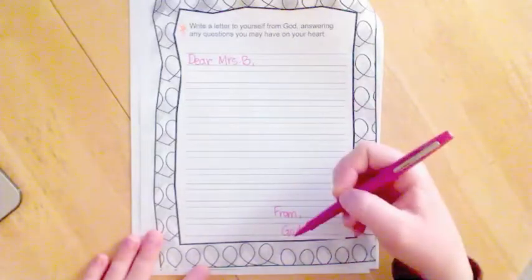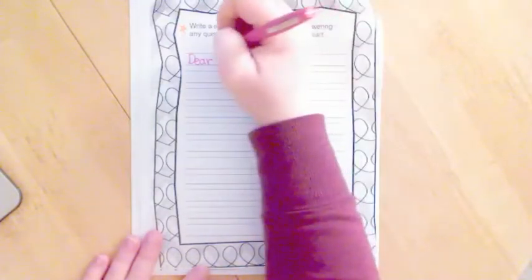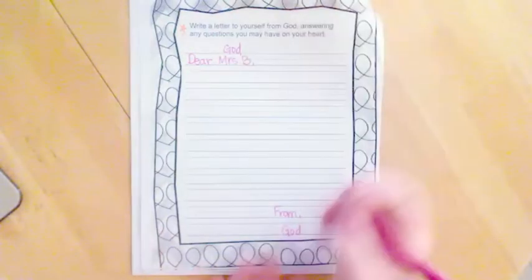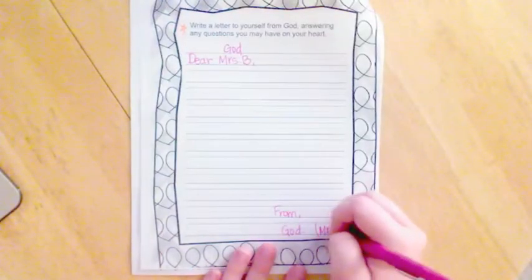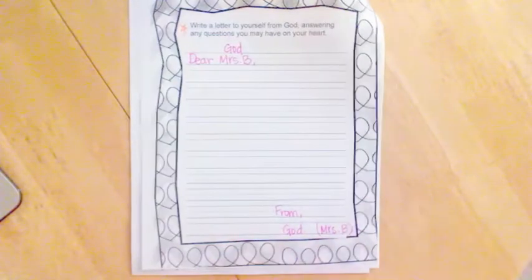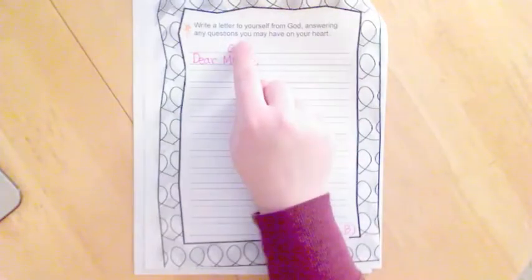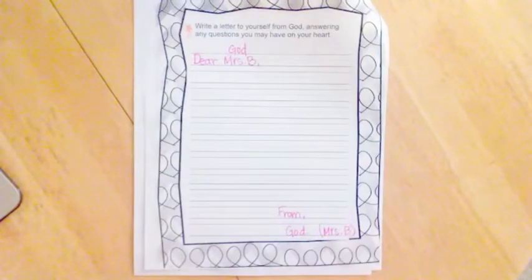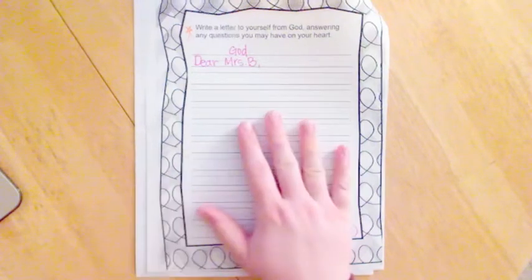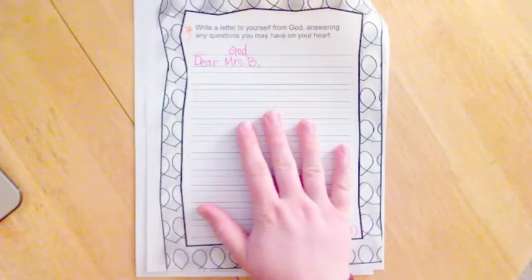If that seems a little tricky, then you can go ahead and switch it around and write, Dear God, from yourself. So either one works. So you're going to write to yourself from God, or write to God from yourself. Okay? So I ask that you find a quiet place that you can sit by yourself in prayer. And maybe if you have the opportunity to play a little quiet music, that would be a wonderful thing to do to help you reflect. And you're going to sit quietly for a little bit and try to answer as God would.